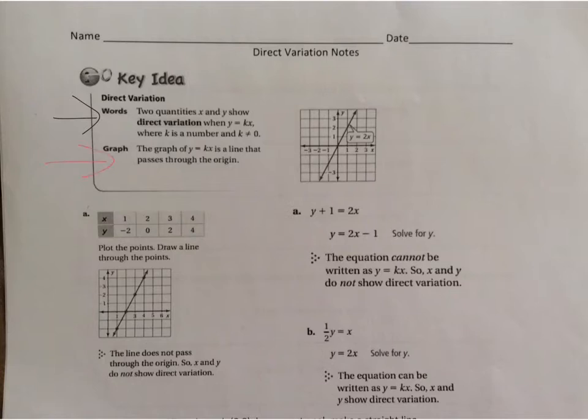See in this picture here, y equals 2x. It goes through the origin, it makes a straight line, and it's proportional because you multiply every point, every x, by 2.